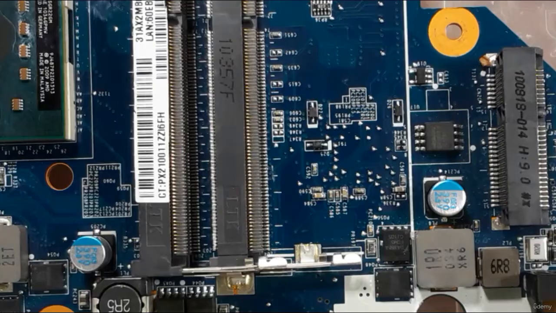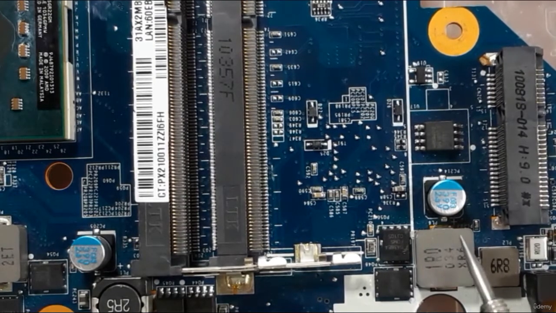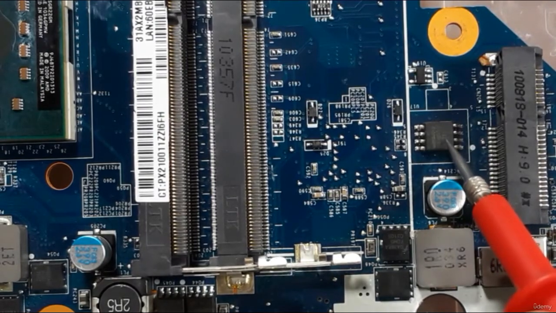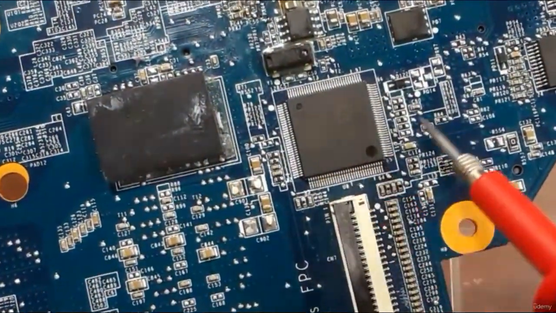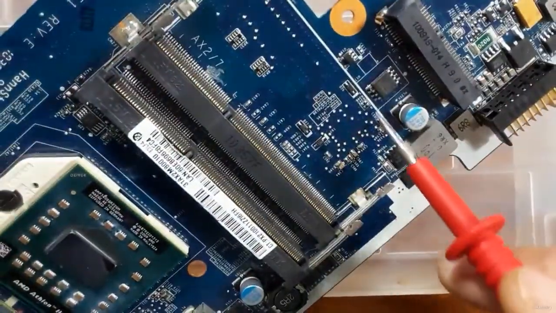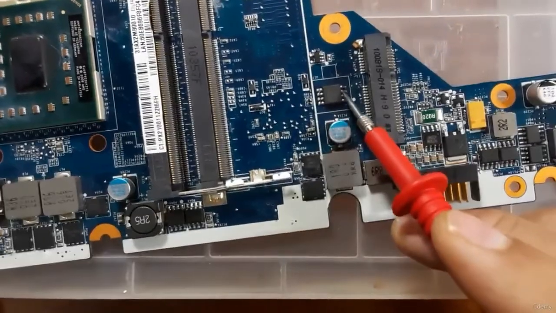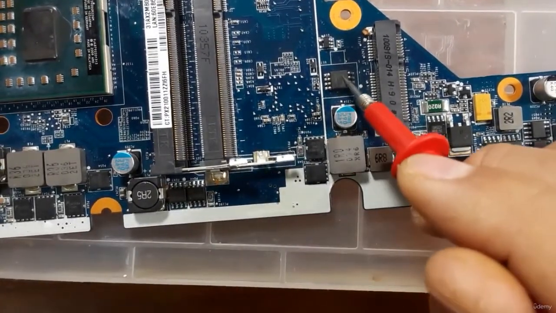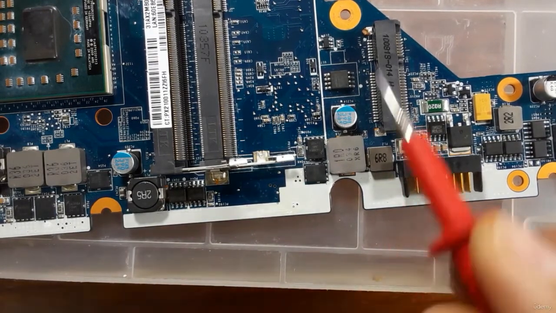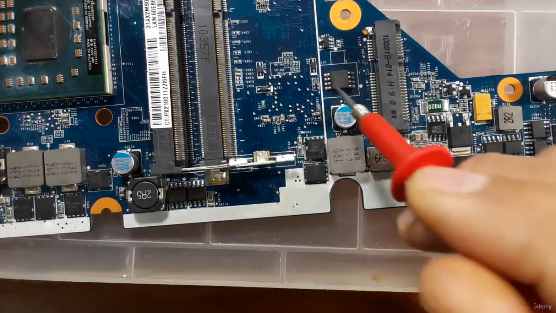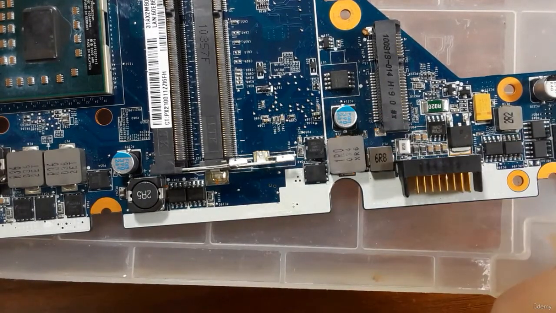Okay, so what you should remember is that the BIOS chip is always near to the ICH or to the Super IO. As you can see here, we have the Super IO. Directly under the Super IO, we have the BIOS. The 8-pin BIOS that is used frequently in the motherboards is composed of 8 pins. Always the pin number 4 is connected to the ground and the pin number 8 is connected to the VCC.